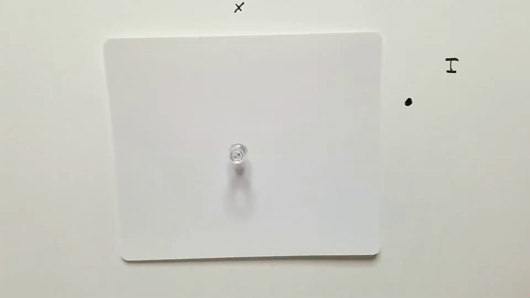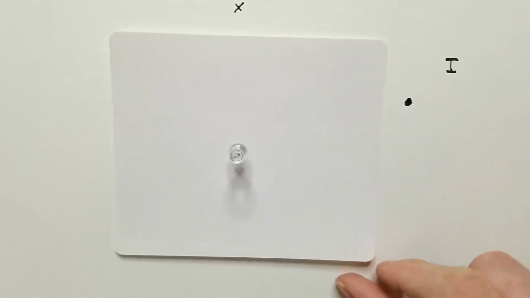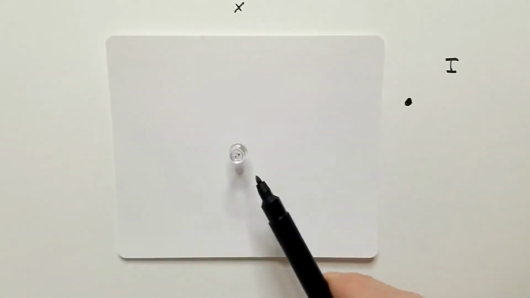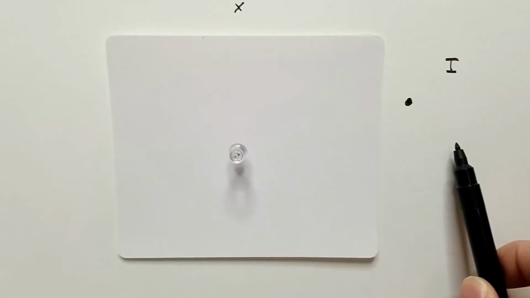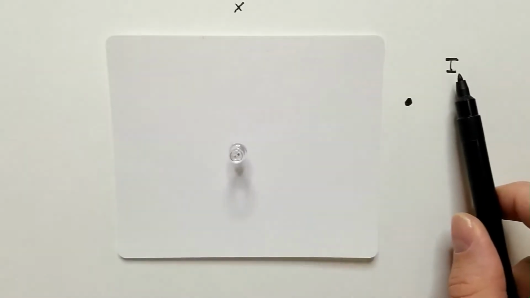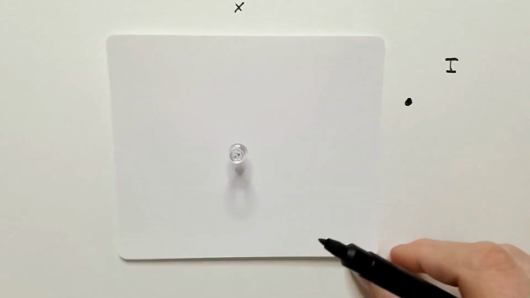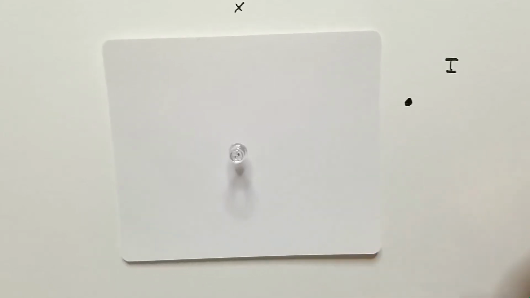To demonstrate the nature of Coriolis force, I will use this very simple setup. Here I have a piece of cardboard that I attached to the background that is not moving. So my background is basically an inertial frame of reference, whereas this rotating cardboard is a non-inertial frame of reference.